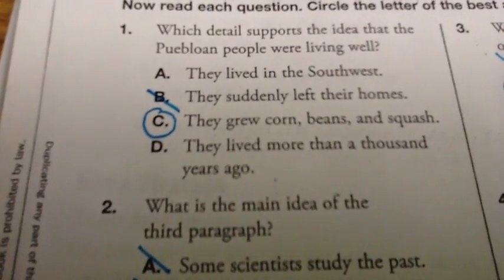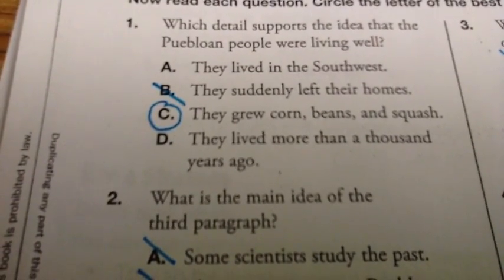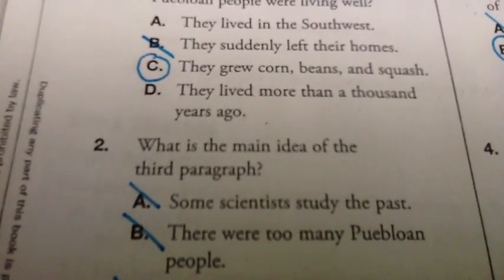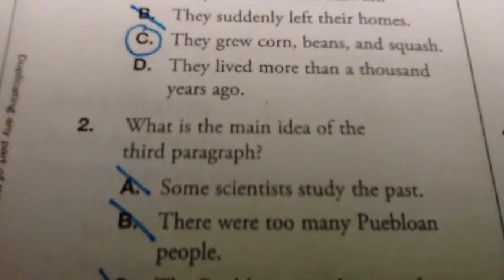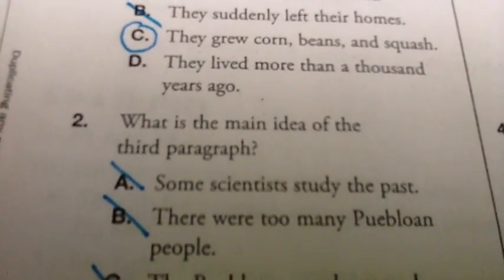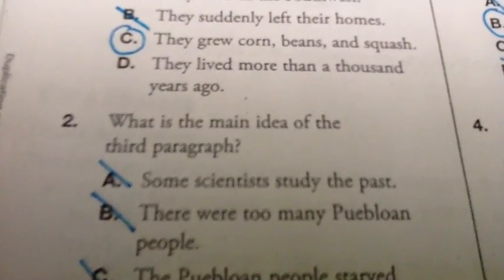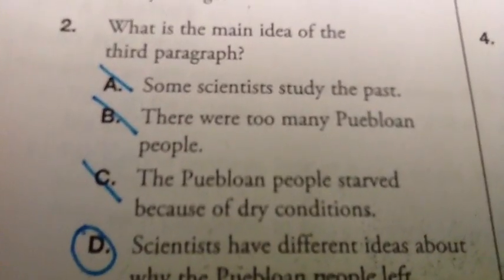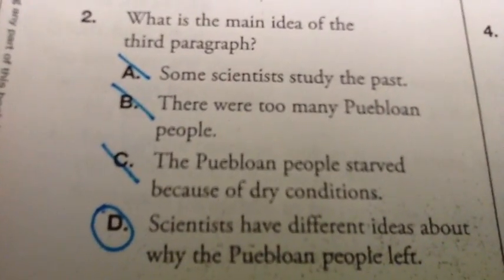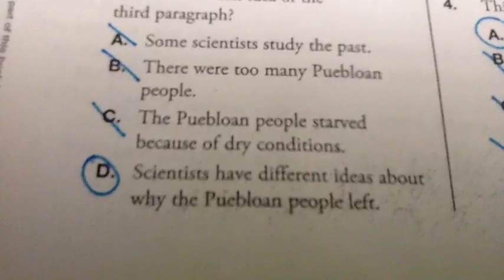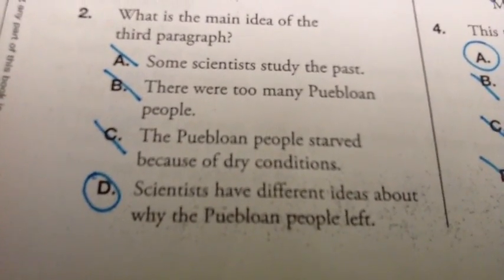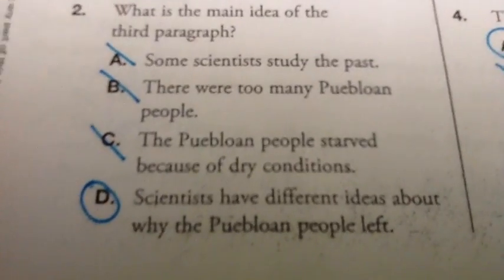Number 2, what is the main idea of the third paragraph? I reread that paragraph and then decided on my choices. Here I see some scientists study the past. That's too general to be the main idea. There were too many Pueblan people was a theory, but it's not what the whole paragraph was about. The Pueblan people starved because of dry conditions was also too specific. It's a supporting detail. But this last one, scientists have different ideas about why the Pueblan people left, seems just right. That's the main idea of that paragraph.